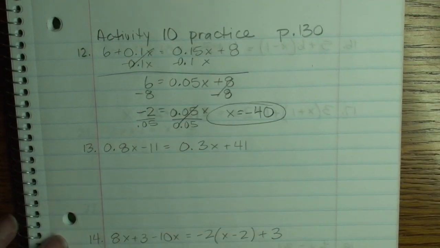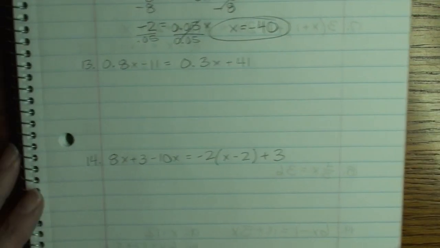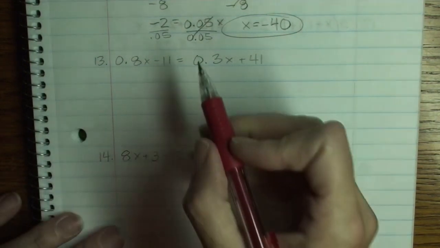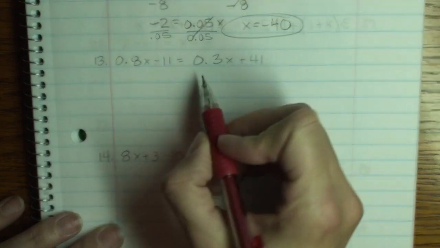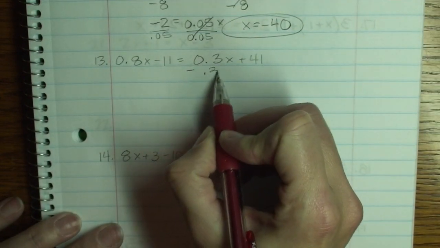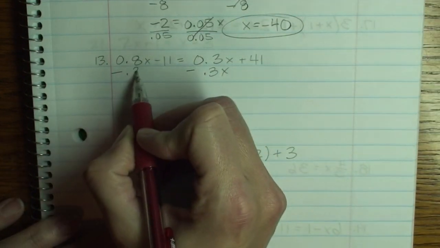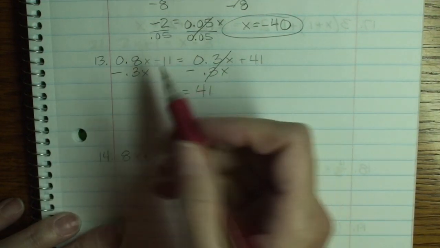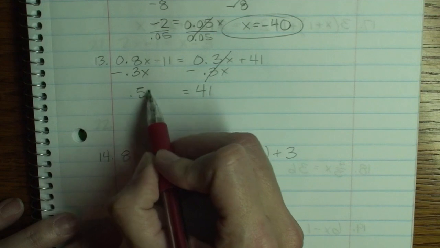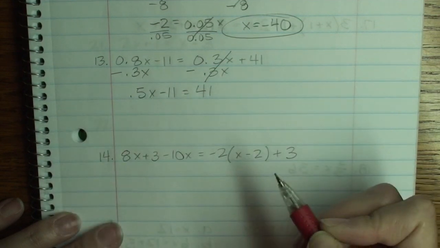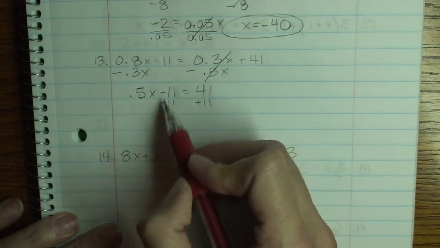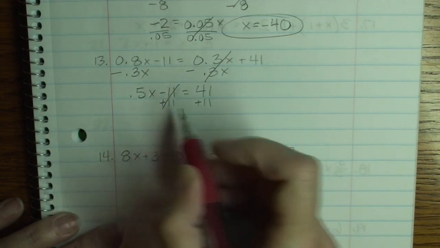Okay, so down here I have the same situation where there is no distribution. My like terms are already collected on both sides. 0.3 is smaller than 0.8, so I'm going to subtract 0.3x from both sides to get my x's on one side of the equation. And that will give me 41 over here and 0.5x minus 11 on this side. Now I have to get my numbers on the opposite side. So I'm going to add 11 because it's the opposite of subtraction.